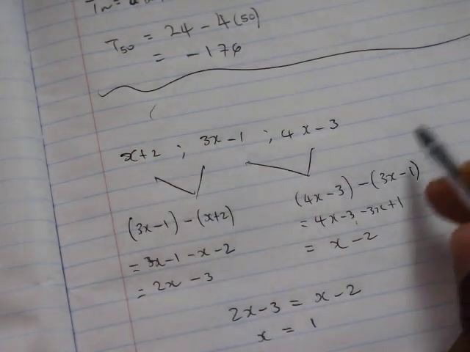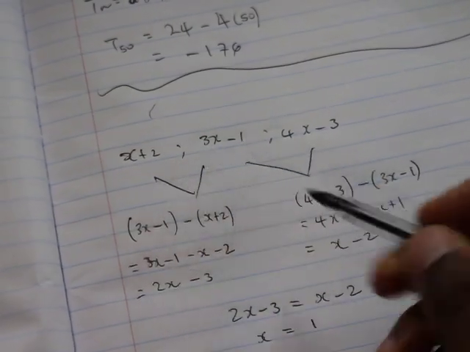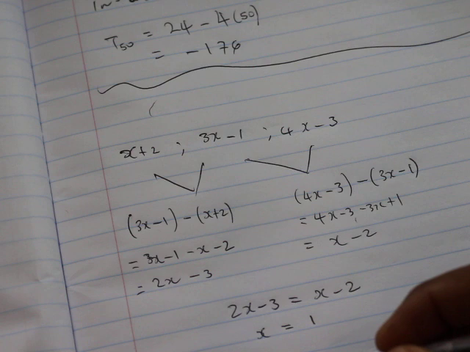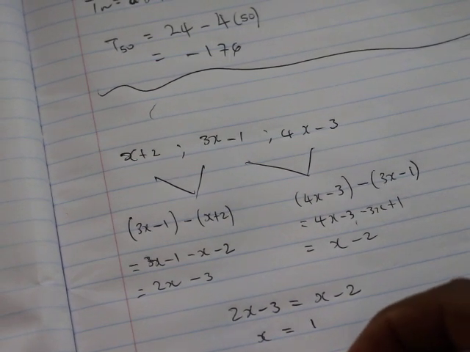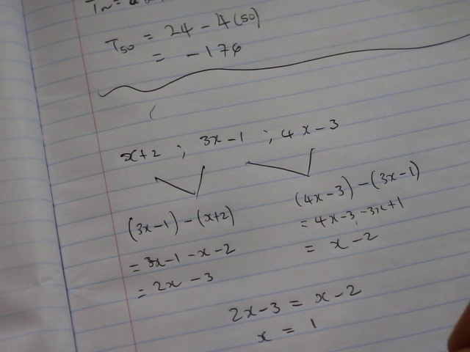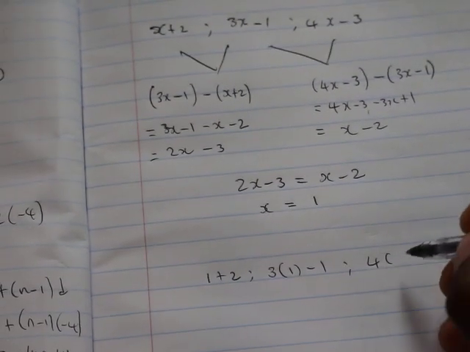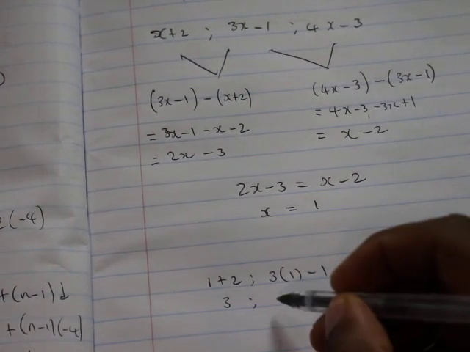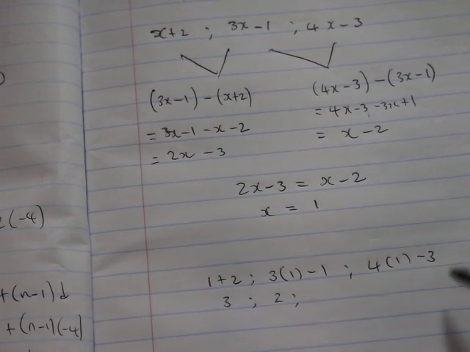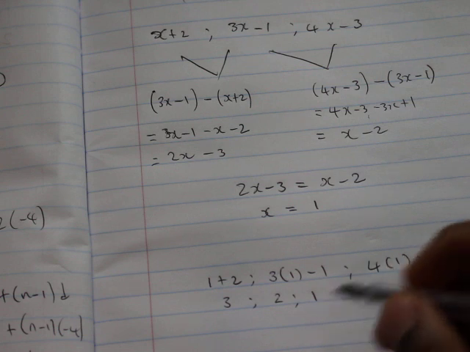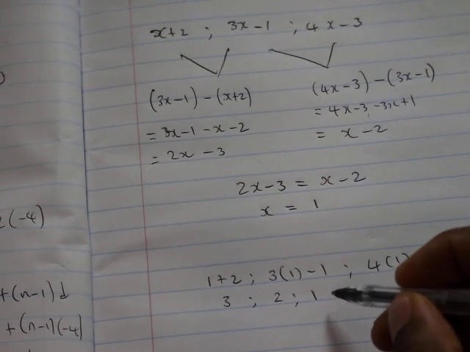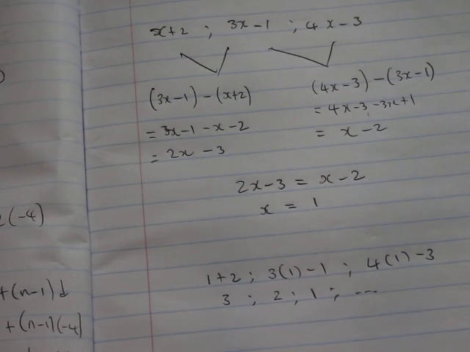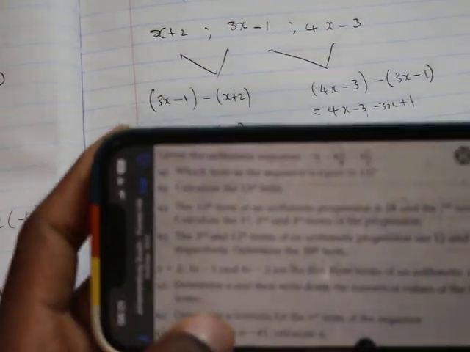So we go back to the original sequence and then we substitute 1 in place of x. All right, so meaning that the first term is going to be 1 plus 2. And then the second term, that's 3 into 1 minus 1. 4 into what? 4 into 1 minus 3. Therefore, 3, we've got 2 here. We've got 1 here. So 3, 2, 1. That's the sequence. And then it kind of goes on like that. Right? So let's check what other question we've been asked here.